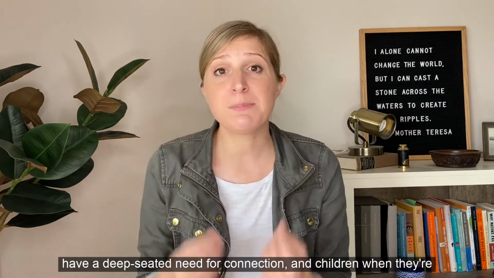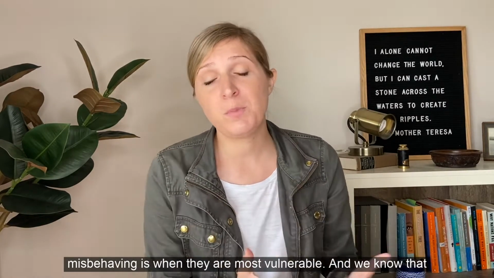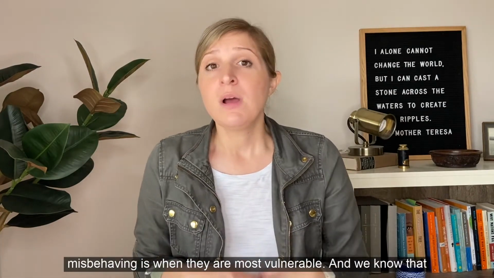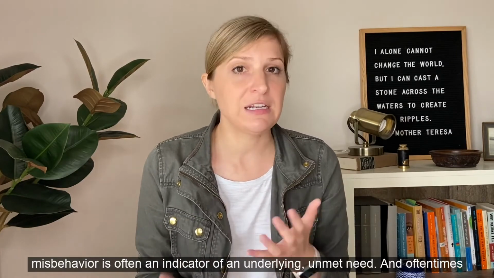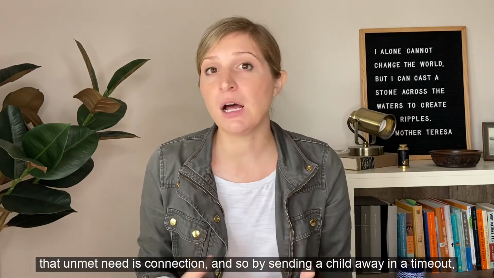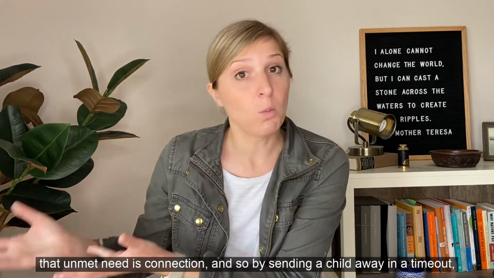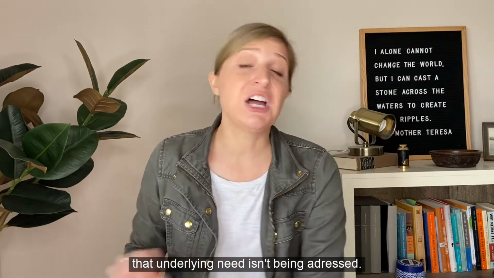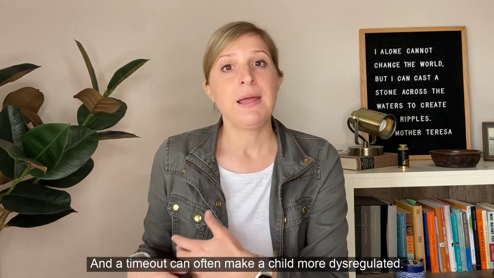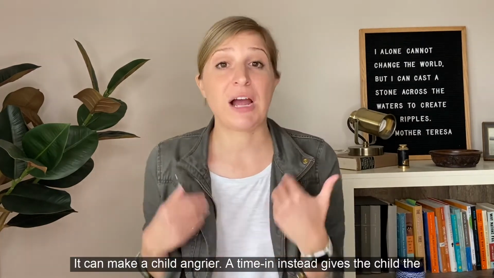Children have a deep-seated need for connection, and children, when they are misbehaving, is when they are most vulnerable. And we know that misbehavior is often an indicator of an underlying unmet need. And oftentimes that unmet need is connection. And so by sending a child away in a timeout, that underlying need isn't being addressed. It's not being met. And a timeout can often make a child more dysregulated. It can make a child angrier.